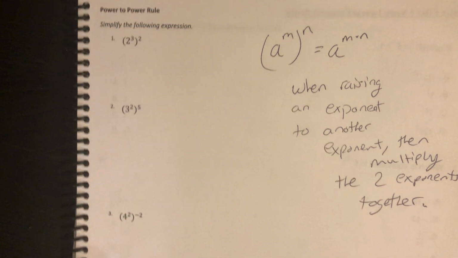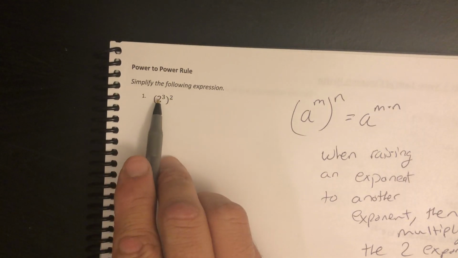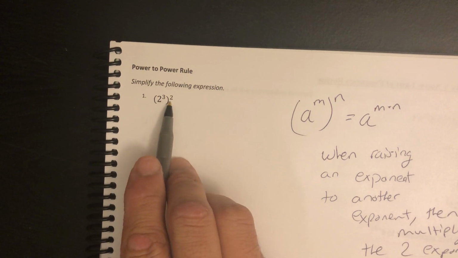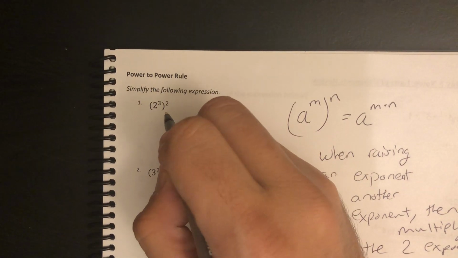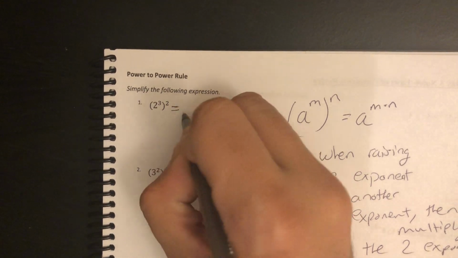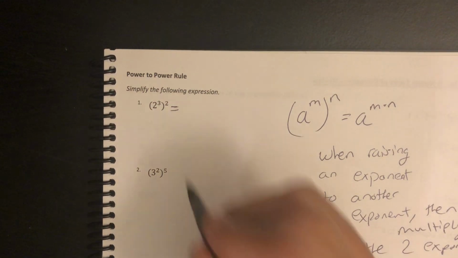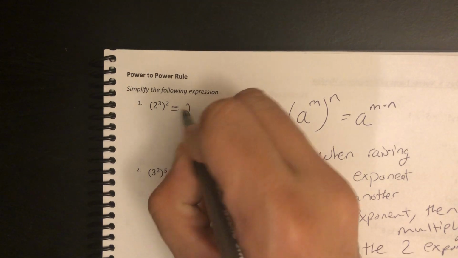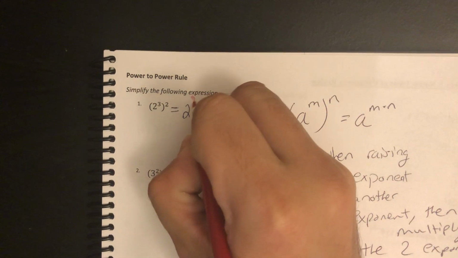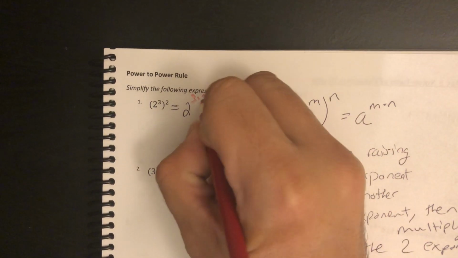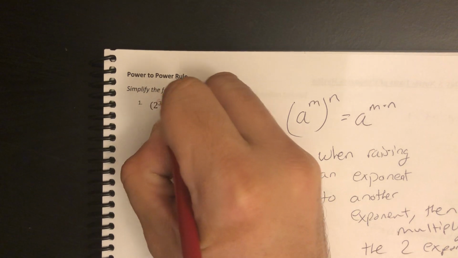So example 1, if you notice, I have 2 to the power of 3 to the power of 1... I mean, 2 to the power of 3 raised to the power of 2. Let's go ahead and talk about this. My power to a power rule says I can multiply the two exponents together. Those two exponents will be 3 times 2, and they're right here.